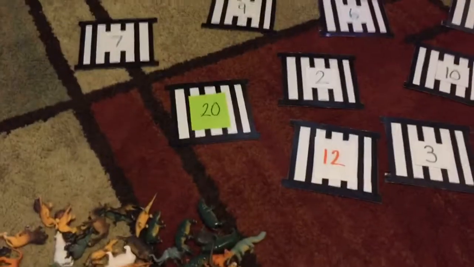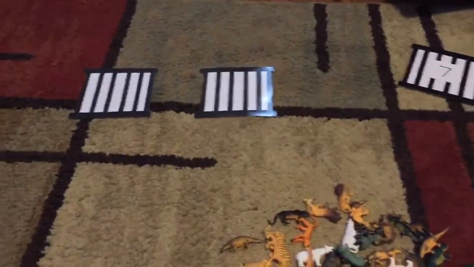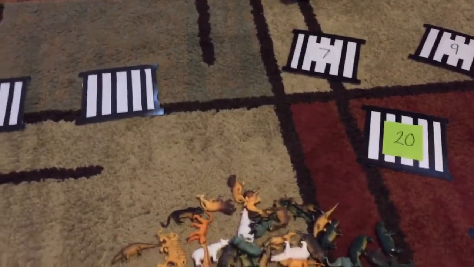So this is my lab, and I hope you like it. Oh, one other thing before I stop.